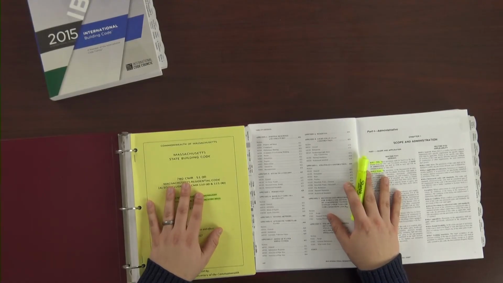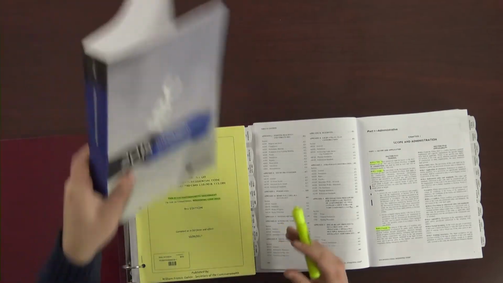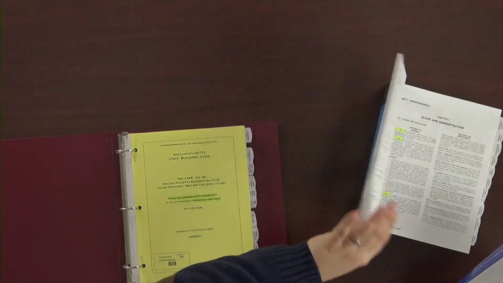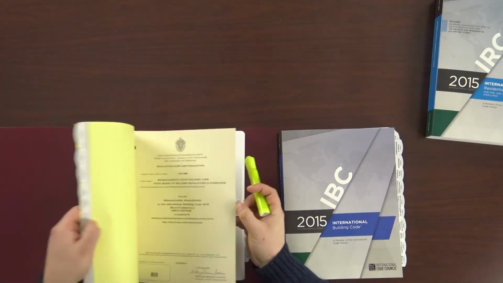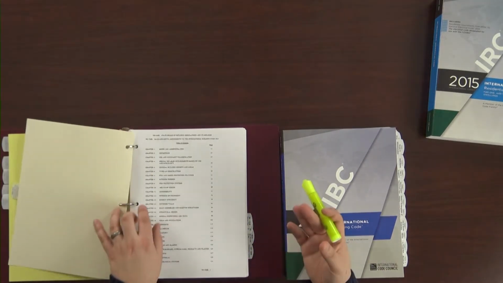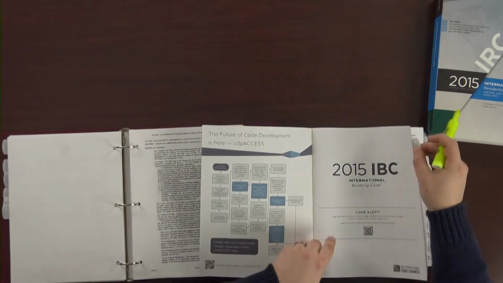So for an unrestricted construction supervisor, you're also going to have this book, the IBC. So I'm going to go through a bit of information here. We are going to do the same thing we did for the IRC, highlighting all of those changes in the IBC. So I'm going to open up to the 780 CMR section, and I'll just highlight a few codes, get you started on that. That way you can go through and do the rest of the highlighting. That way these books are prepared and useful tools for you during that exam. We'll open right up to the Scope and Administration tab.